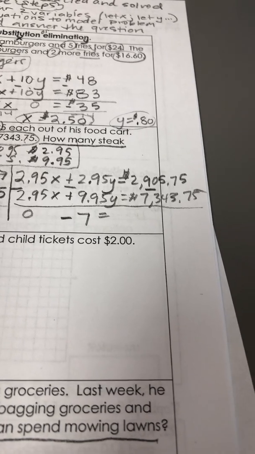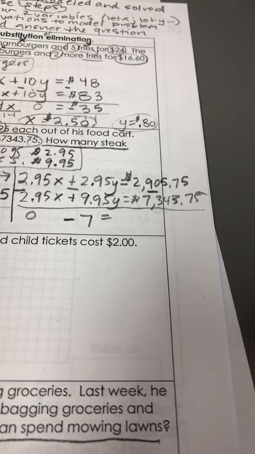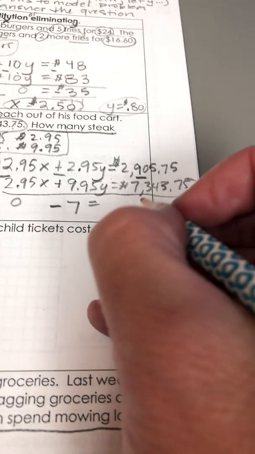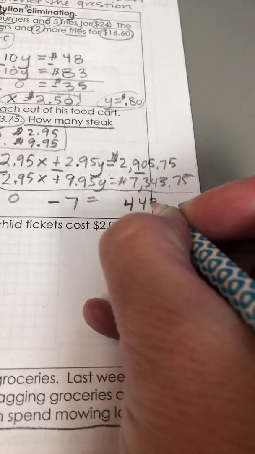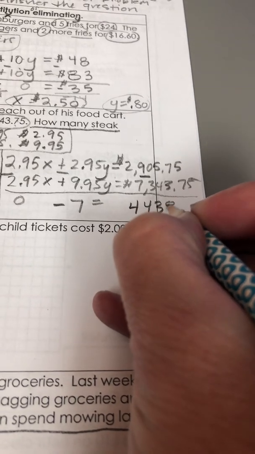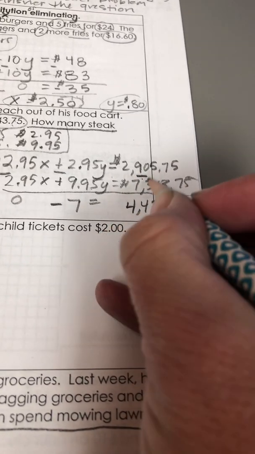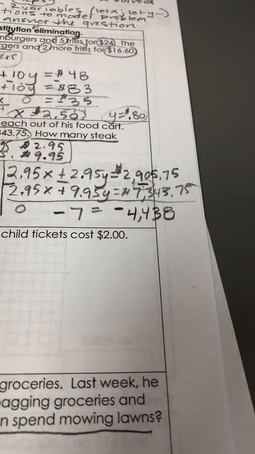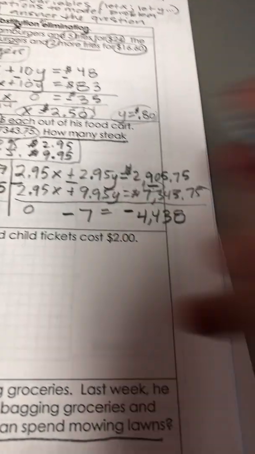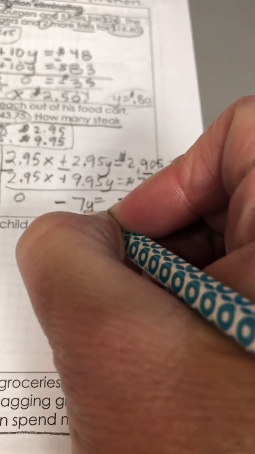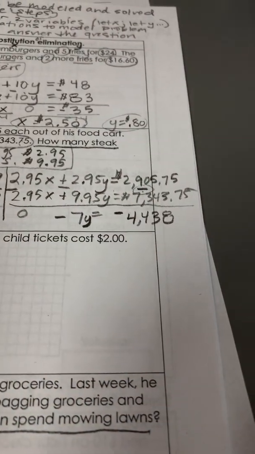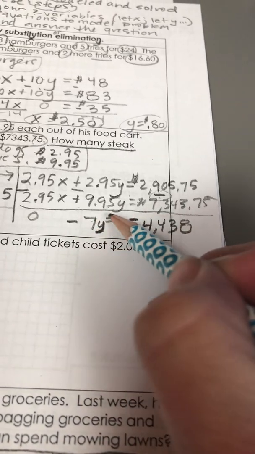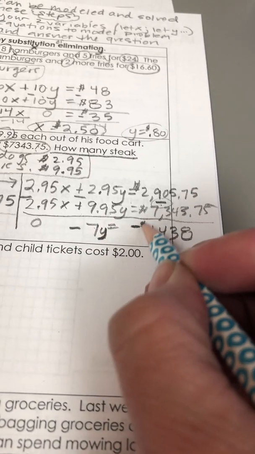And then over here, I take 2,905.75, and I'm going to subtract 7,343.75, and I'm going to end up with 4,438. But remember, it's going to be a negative sign. Oops, forgive me, I forgot my y here. I was like, oh, that's not true. Okay. So I have -7y equals negative this amount.